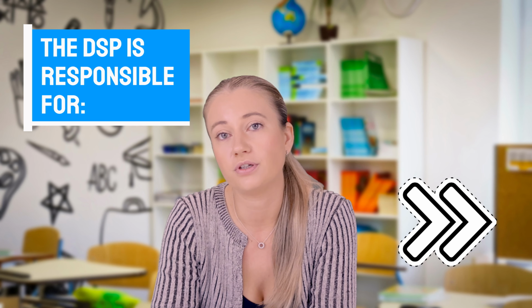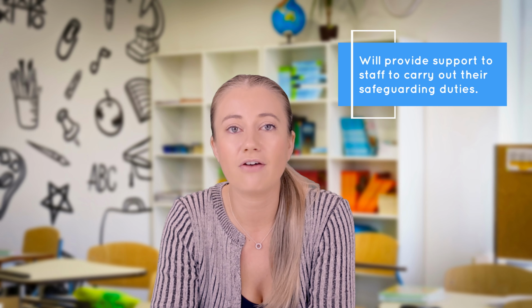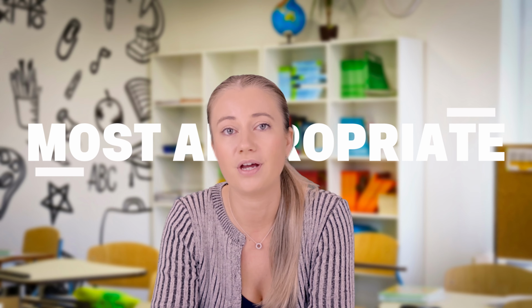The DSP is responsible for ensuring that the school or nursery has the appropriate procedures in place to safeguard children. They will provide support to staff to carry out their safeguarding duties. The DSP will liaise closely with other services, such as the local authority children's social care. The DSP has a responsibility to decide if a report, sometimes called a referral, needs to be made to other agencies, children's social services, the police, etc., to keep a child safe. The DSP and any deputies are most likely to have a complete safeguarding picture and be the most appropriate person to advise on the response to safeguarding concerns.